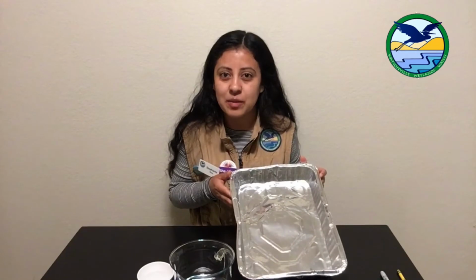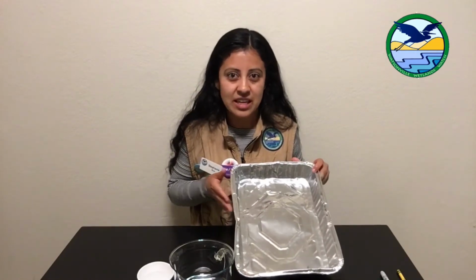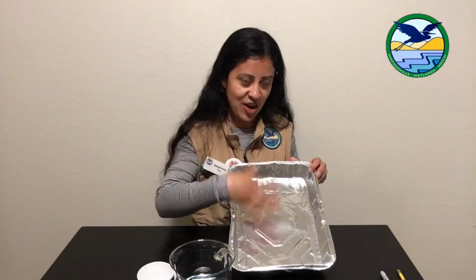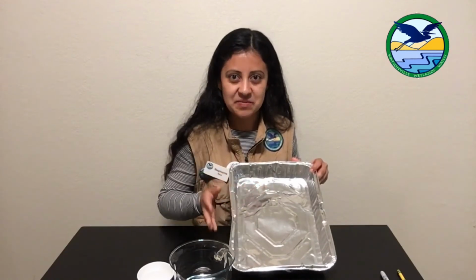So the rain falls from the sky, falls onto the land, maybe on our city sidewalks and streets. So the pan, the aluminum pan, is going to represent the city of Watsonville. Here we have all the land and concrete that we have around us. Some of the water that comes onto the land gets soaked up by the plants, and the rest of it moves down into what are called storm drains.